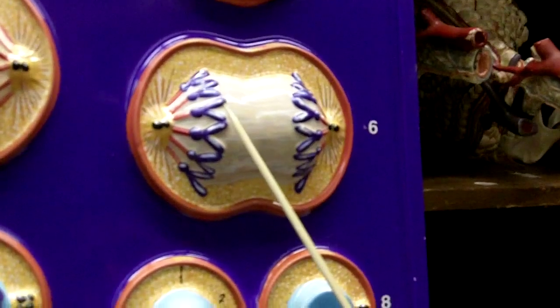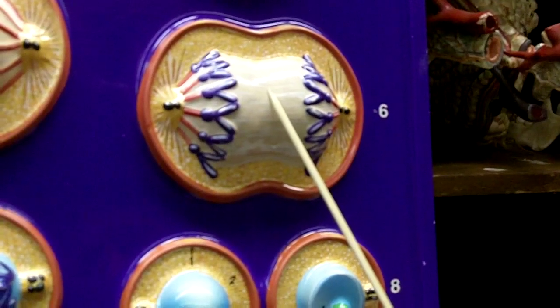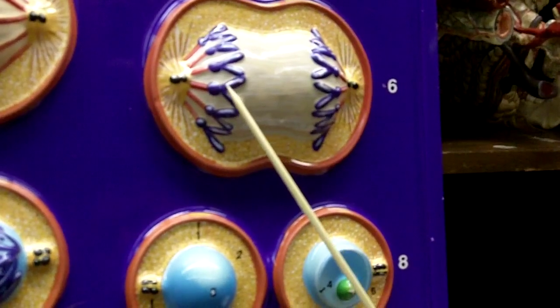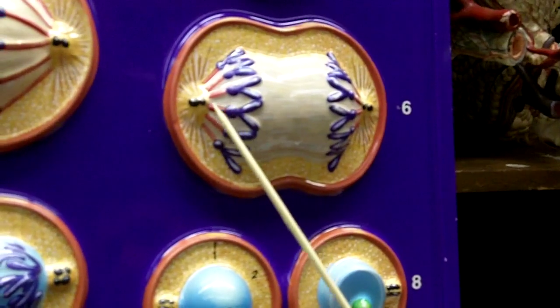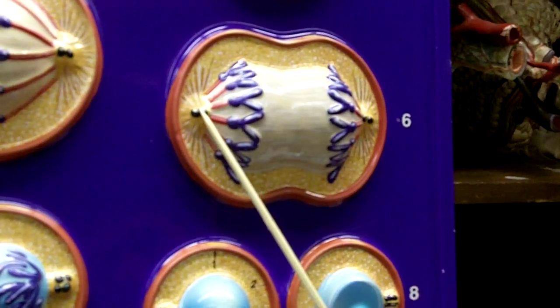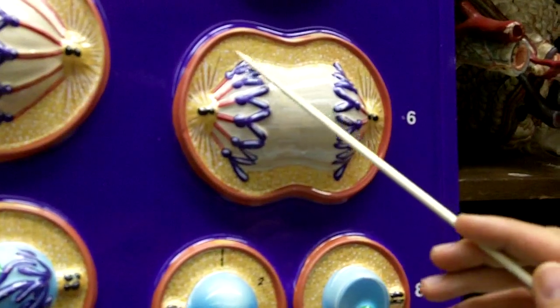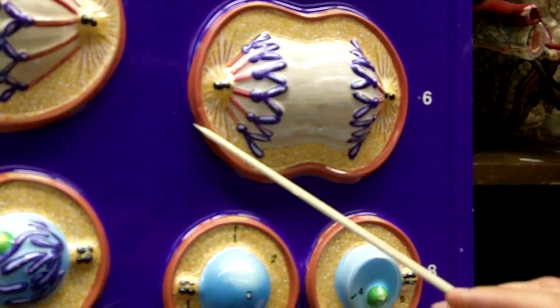If I ask you what is the name of these white structures here, you're going to again call them spindle fibers. The purple is going to be chromatids. The red are going to be spindle fibers. The black are centrioles. The area here is the cytoplasm. This area right here is the cell membrane.